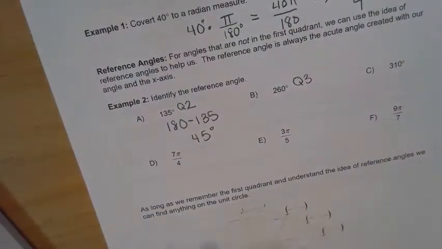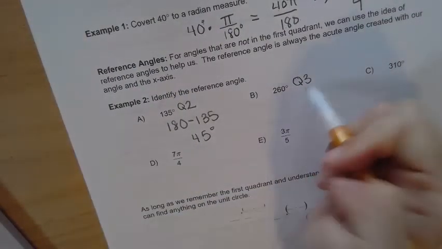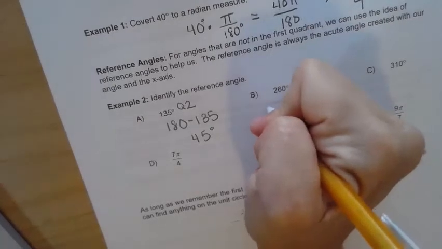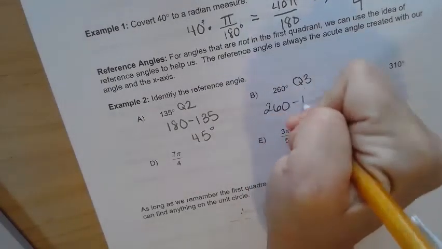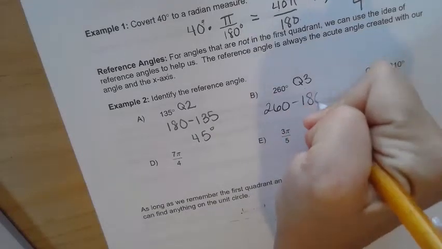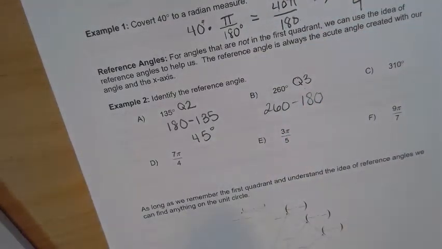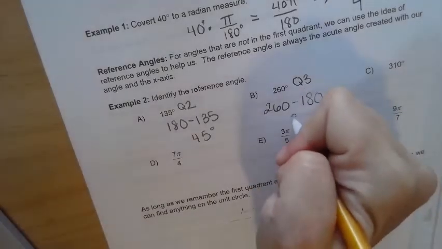So I'll repeat that. In quadrant 3, we're going to take our angle, which in this case is 260, minus 180, and that will give us our reference angle. So 260 minus 180 is 80.